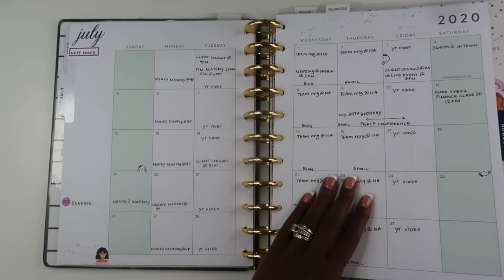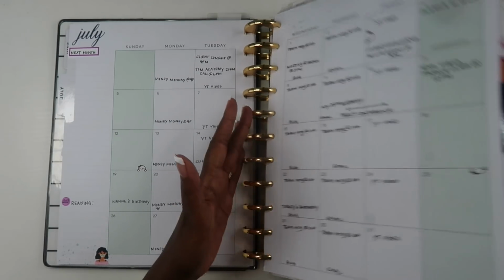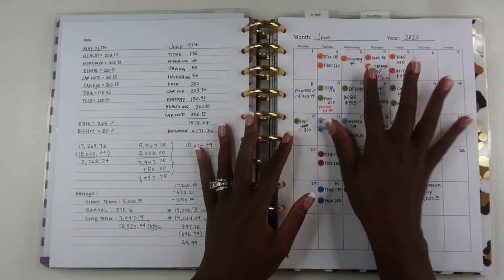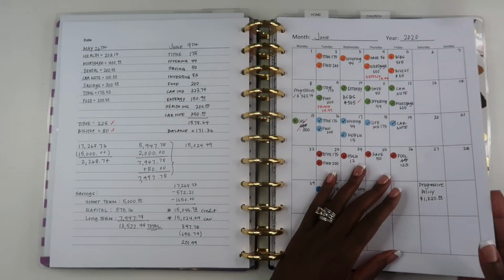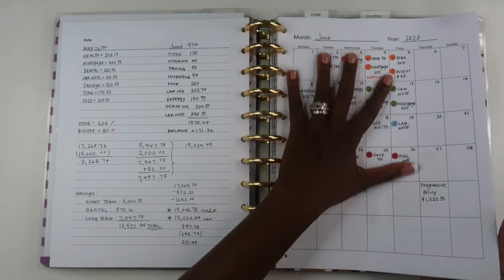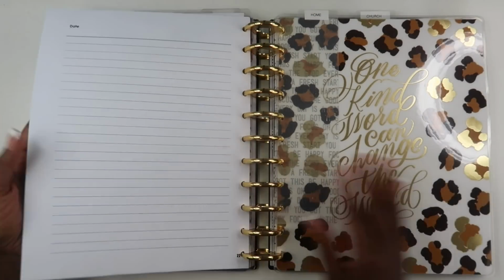So I do like to kind of keep track of anything that we are going to be doing, and I will add it to my budget planner in here. But other than events that may cost me money or birthdays or anything like that, for the most part, the budget planner does stand on its own.